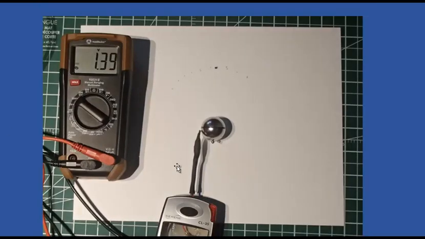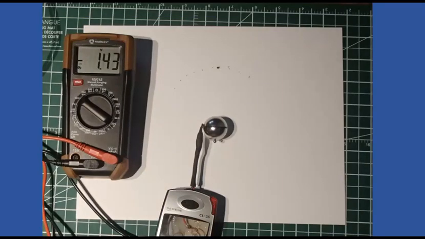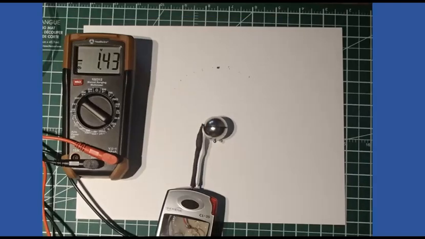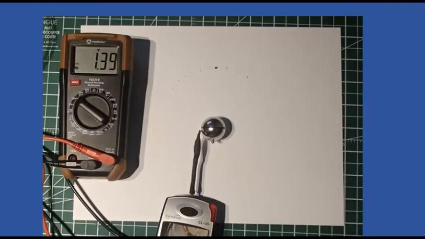But when I go a little bit below the line, I get a reading of positive 1.39. So it's negative on this side of the line and positive on this side, and zero is somewhere in between. Zero, and minus 0.06 in particular, is very hard to find.